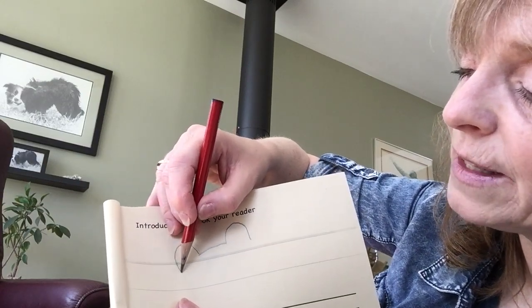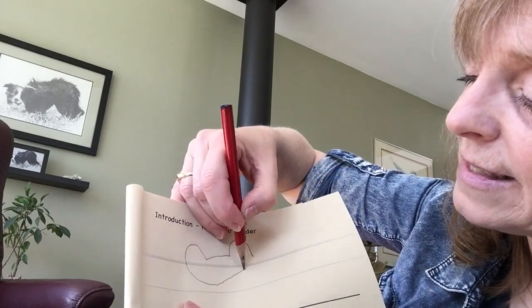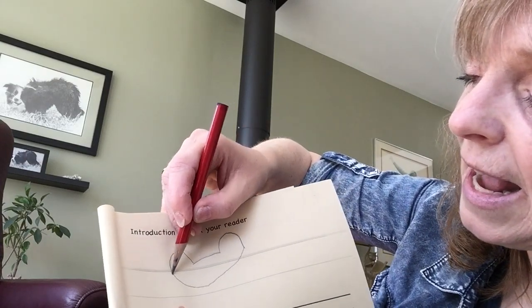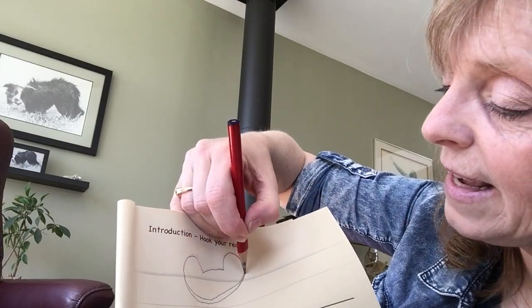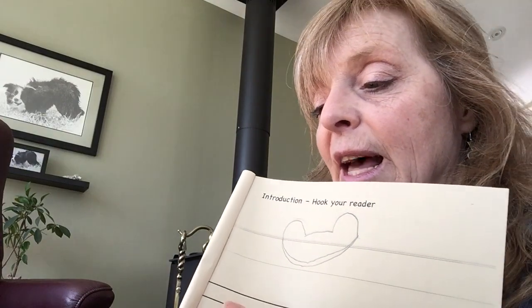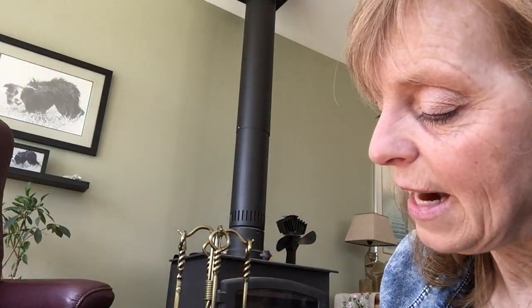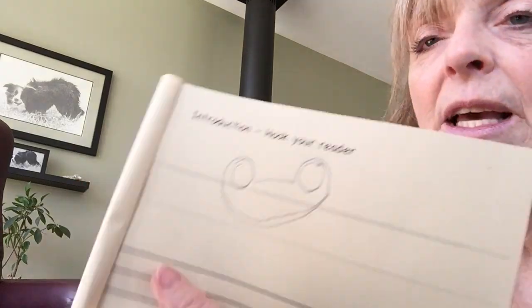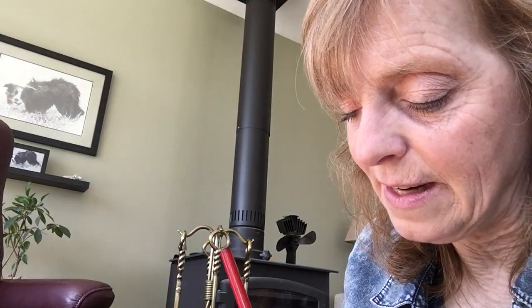If I go down a little bit and go across like a semicircle, and then I do the same thing again, it kind of looks like a big, wide mouth. Then I put in my two big eyes like that. And I could color these in dark.